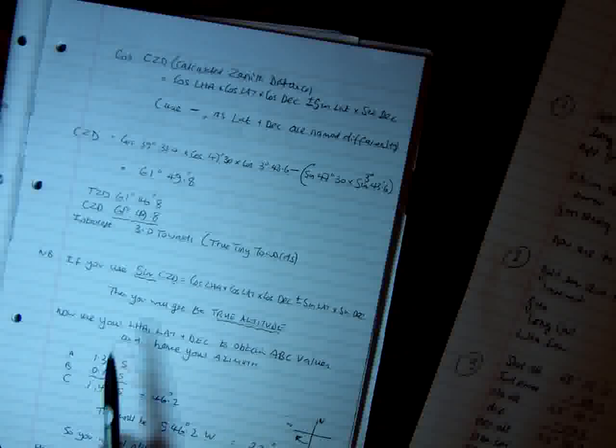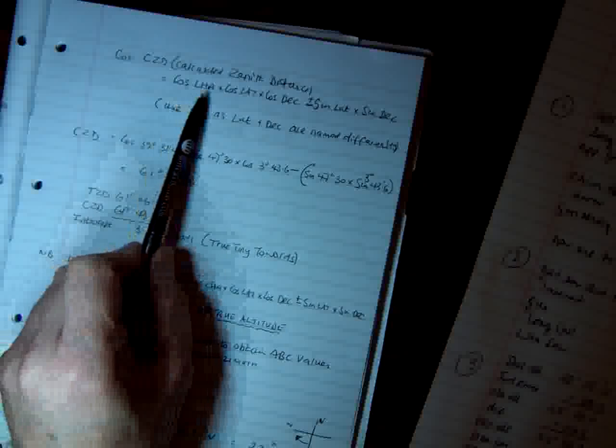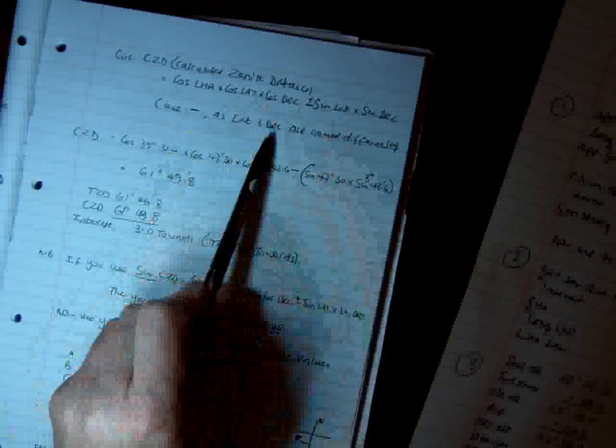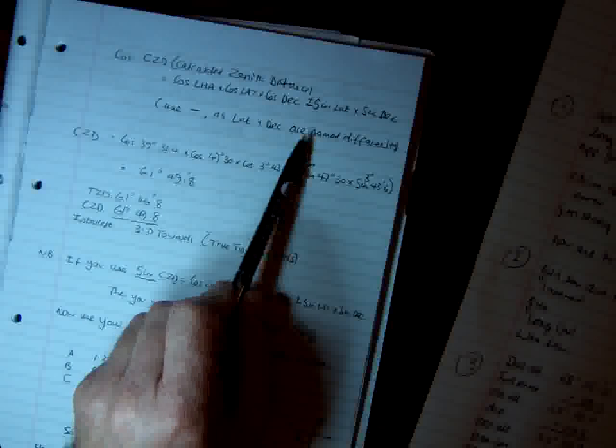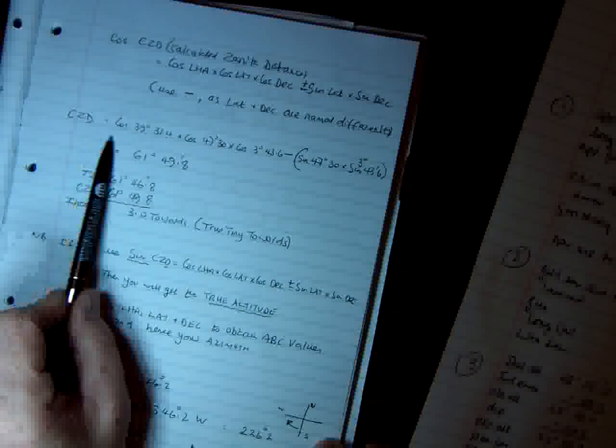Now the next phase, we use the formula. Cosine of the calculated zenith distance equals cos LHA times cos lat cos dec, plus or minus sine lat times sine dec. We use minus because the latitude and declination are named differently. If latitude and declination were both north or both south, we'd use plus. So we put those into the formula.